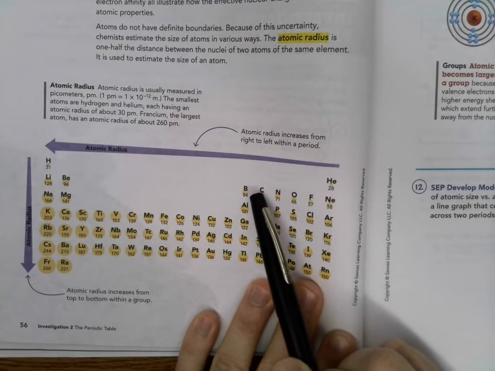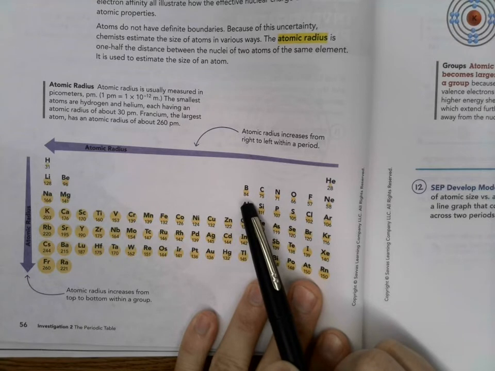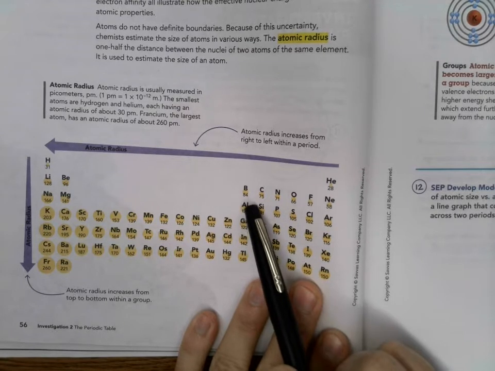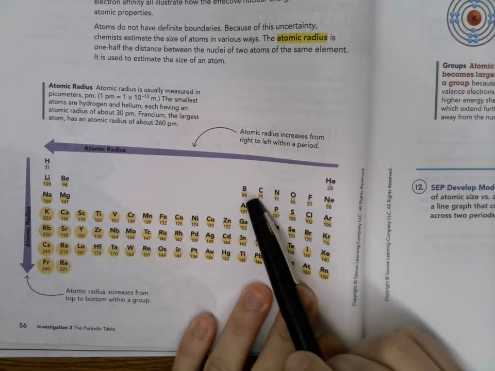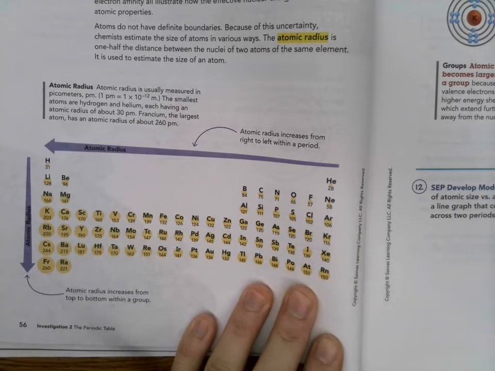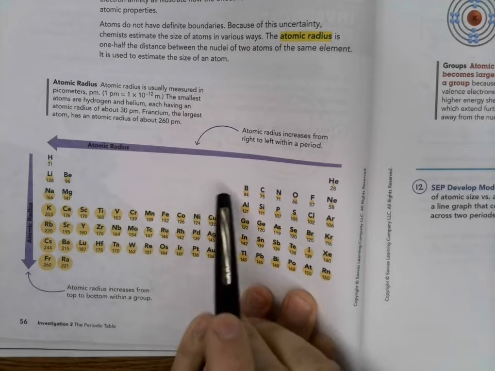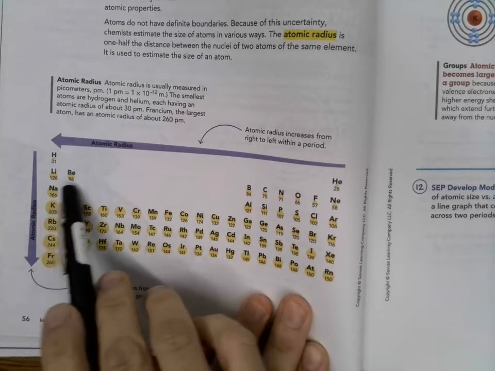So you see that there? It goes from, I think it's 84 picometers. That's what they're measuring in. Yeah, picometers, all the way to 58 picometers. Okay, it's getting smaller and smaller. All right? And the reason is because the effective nuclear charge is increasing.